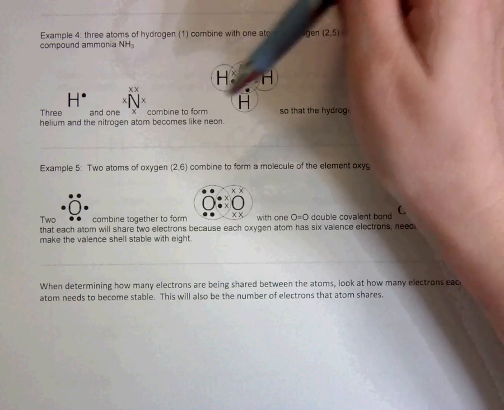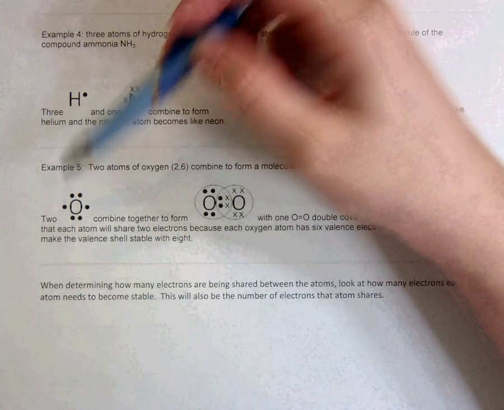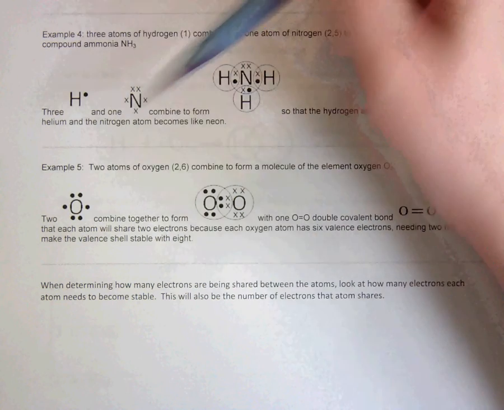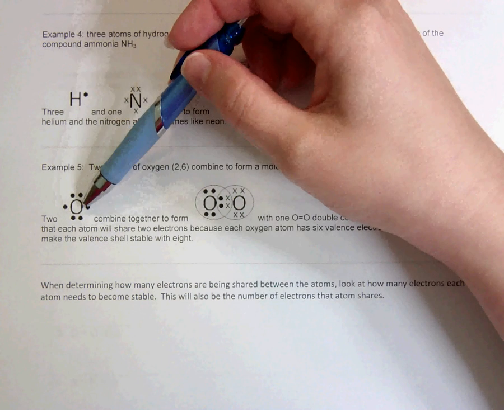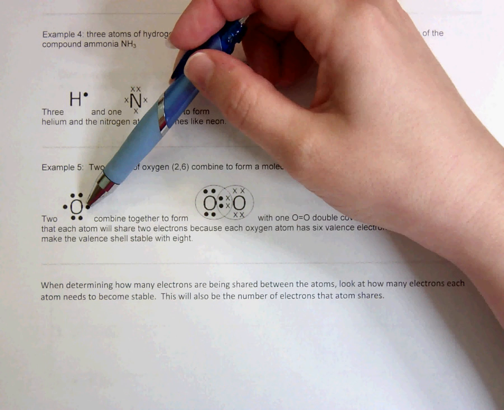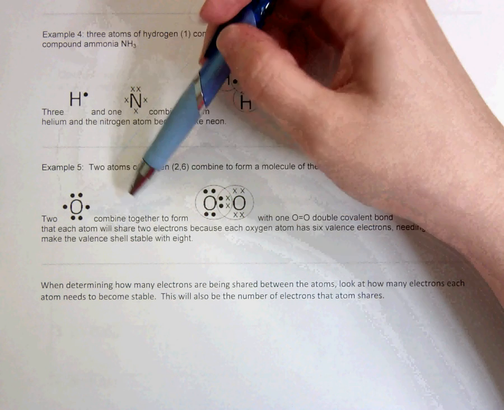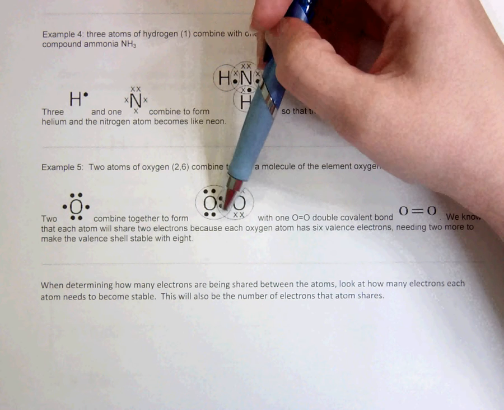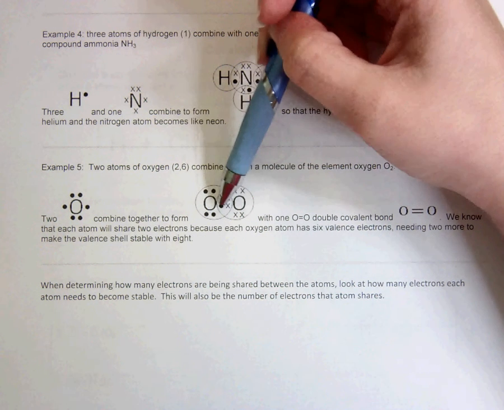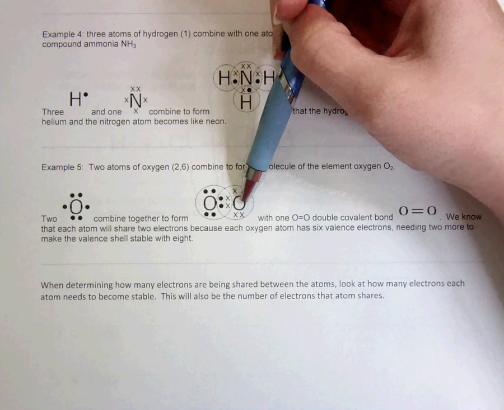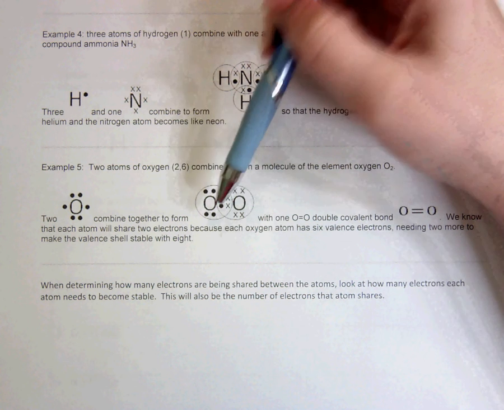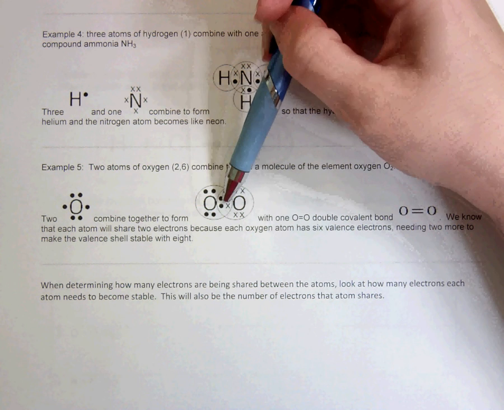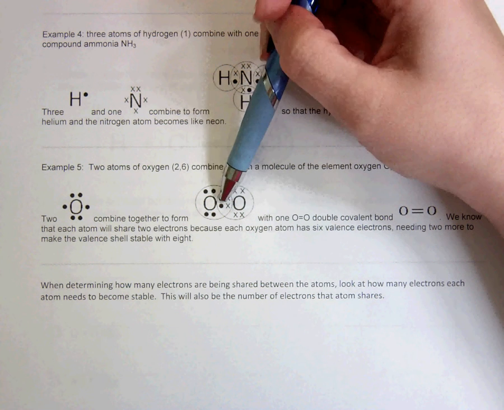Here for oxygen, if I take 2 oxygens, each oxygen has 6 valence electrons: 1, 2, 3, 4, 5, 6. So each one needs 2 more. So if it needs 2 more, it's going to share 2, because in order to get another atom to share with it, it also has to share. So see how I've put 2 of these dots on the side of oxygen nearest the other oxygen atom. So I put 2 X's on this side closest to this oxygen atom, so that both these 2 from this left oxygen and these 2 from the right oxygen can be shared in the middle between them.